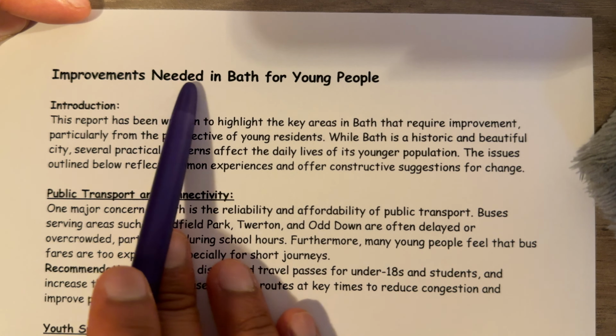Subheading over here, public transport and connectivity. One major concern in Bath is the reliability and affordability of public transport. Buses serving areas such as Oldfield Park, which is a proper noun there, Twerton and Odd Down, are often delayed or overcrowded, particularly during school hours. This is an issue. Furthermore, many young people feel that bus fares are too expensive, especially for short journeys.